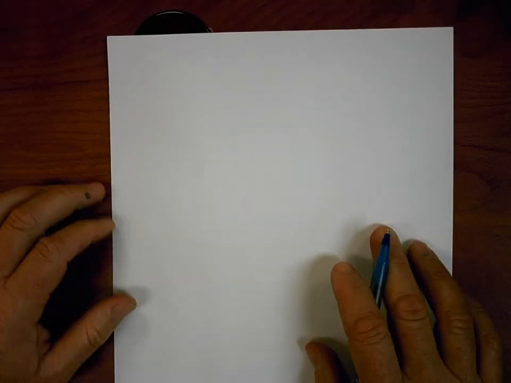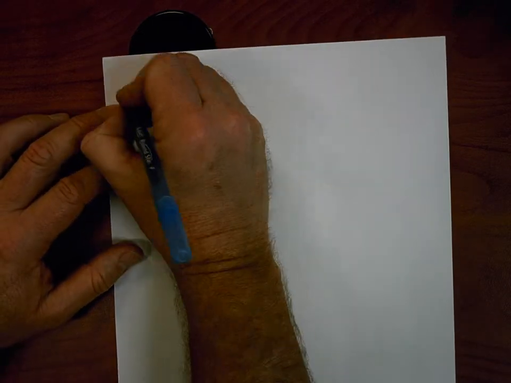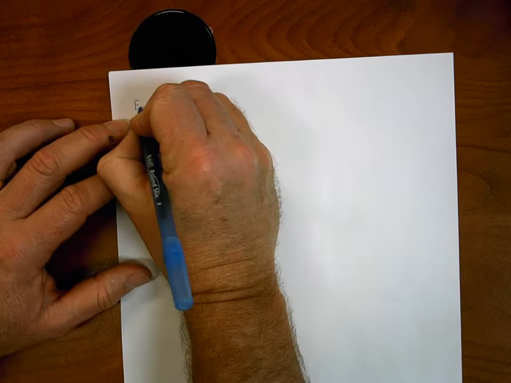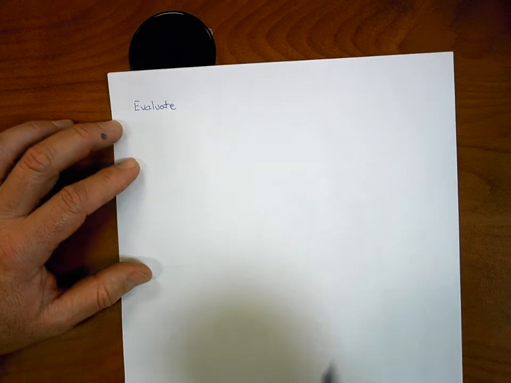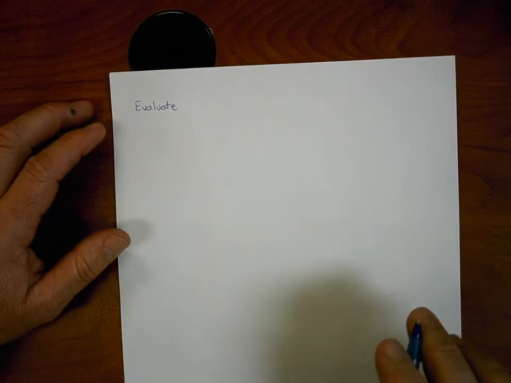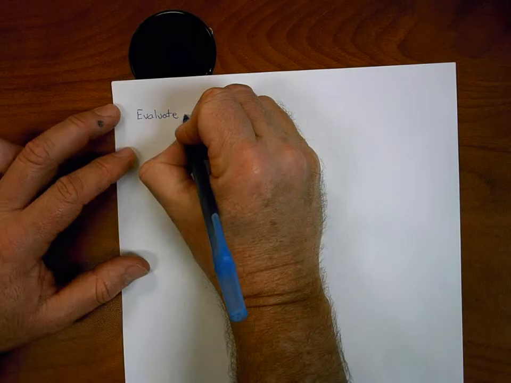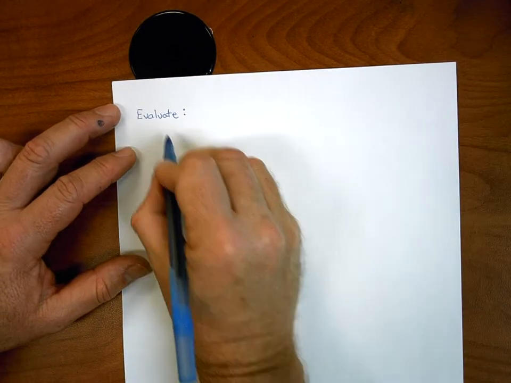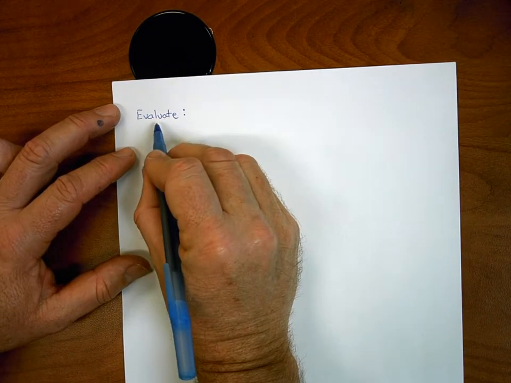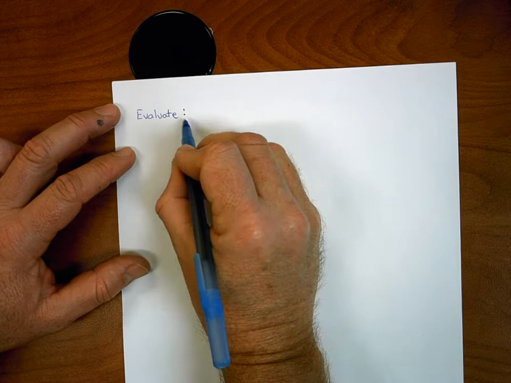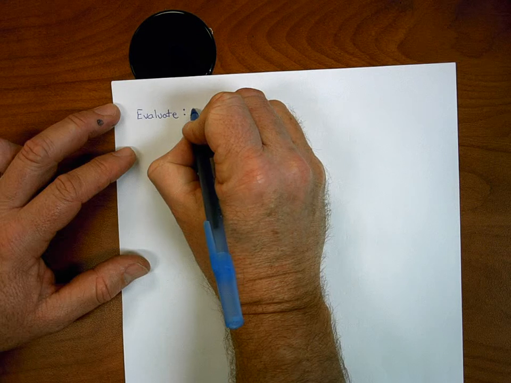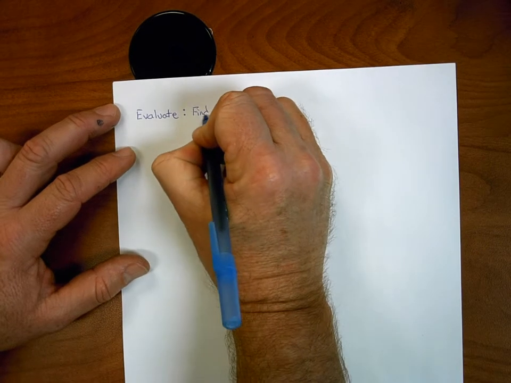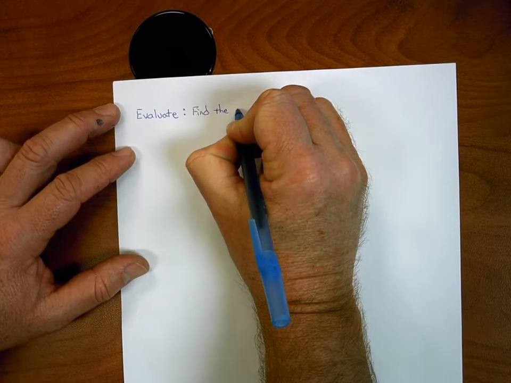Okay, so in today's notes, we are going to be looking at how to evaluate certain expressions. Before we look at 3 different examples, we need to make sure that we understand what the word evaluate means in math class. Whenever you're asked to evaluate something, they're asking you to find the exact numerical answer.